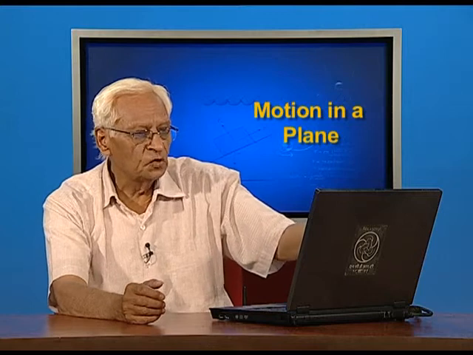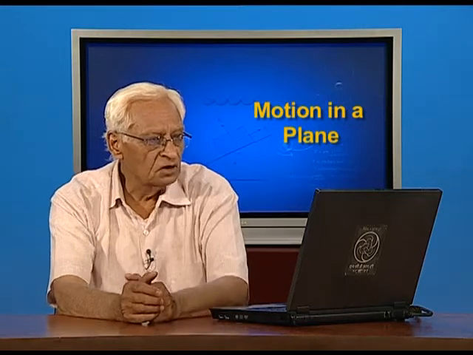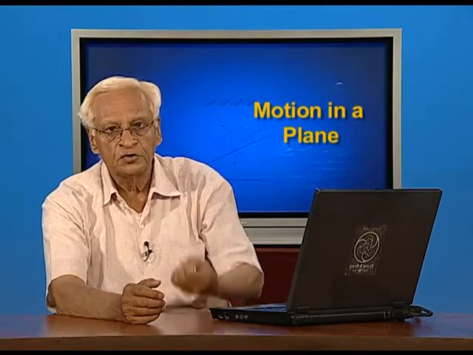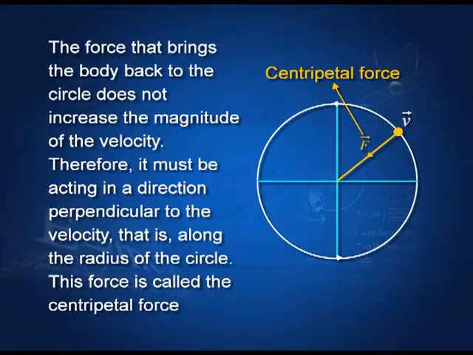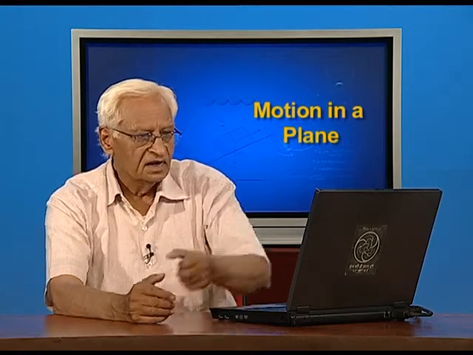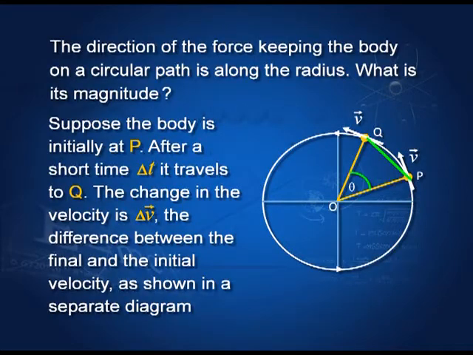The direction of the force keeping the body on a circular path is along the radius, because it has to pull the body towards the center. Therefore, it is along the radius. But what is its magnitude? How strong is this force? To find that, let us start with this construction.